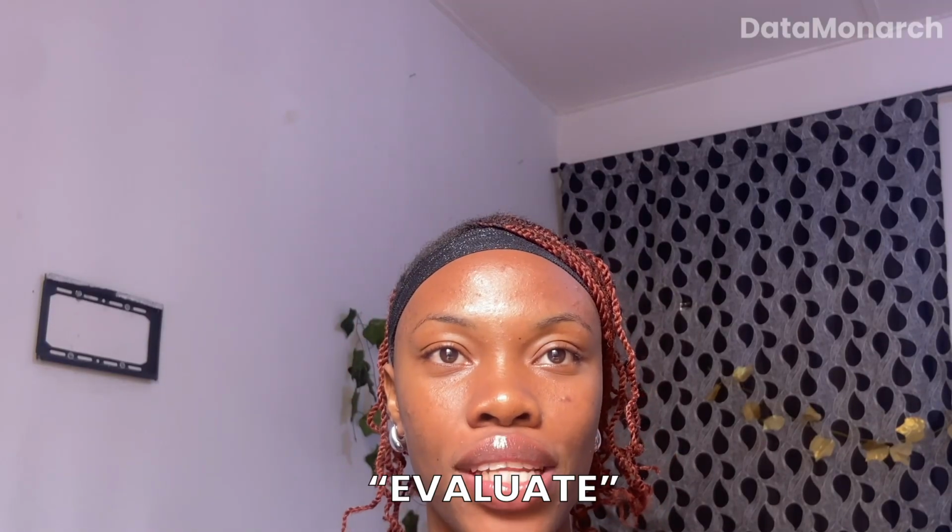The next word found in research objective is evaluate. To evaluate means to carefully judge how good, effective, or useful something is. It is about measuring performance, effectiveness, and making a judgment. So note that this is you making a judgment. To evaluate means to make a judgment, to judge how good and effective a certain variable is.